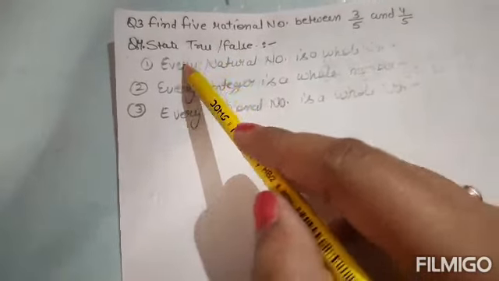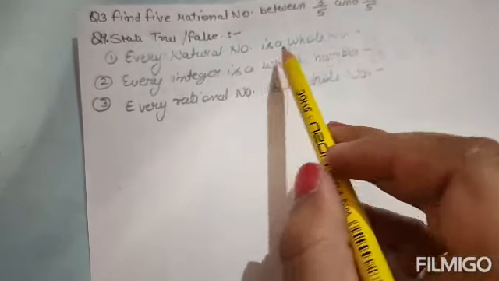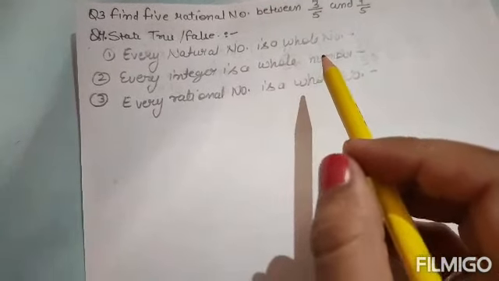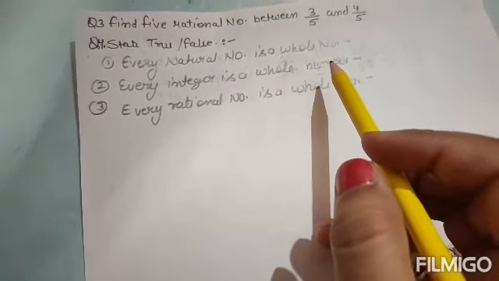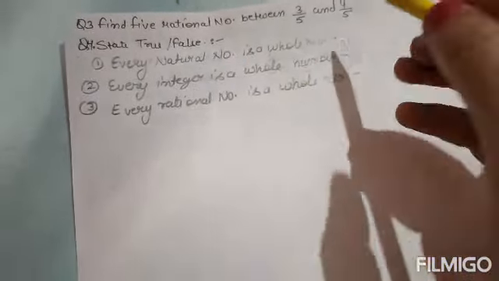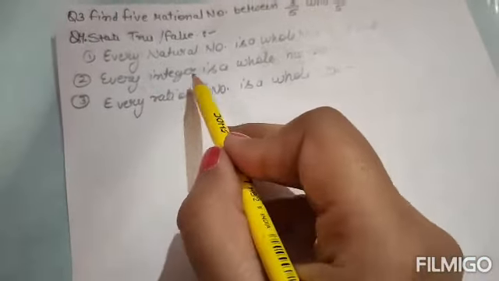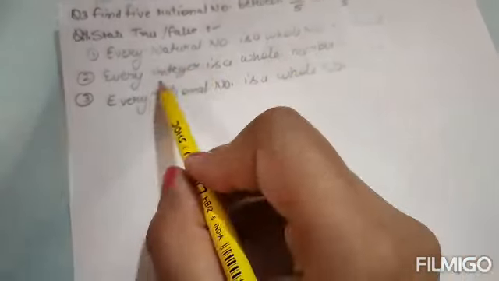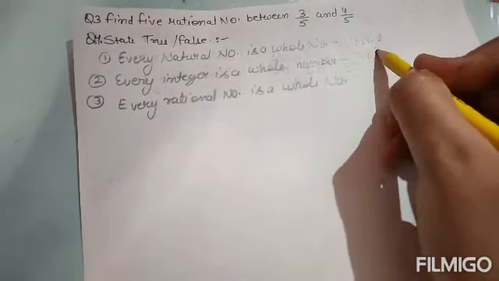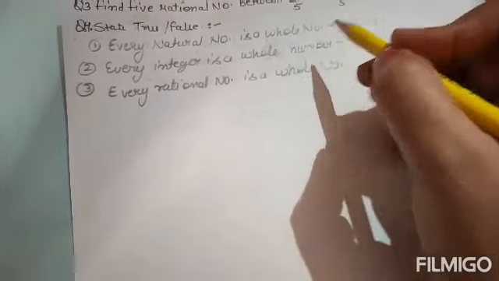So the next question is: state true or false and give reasons why. Every natural number is a whole number. Tell me, is every natural number a whole number? Yes, because whole numbers include 0 and the positive numbers, which are basically natural numbers. So it is true. Second, every integer is a whole number. False. Why? Because negative numbers are not included in whole numbers.